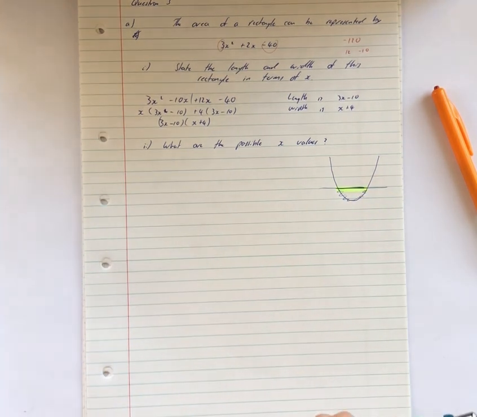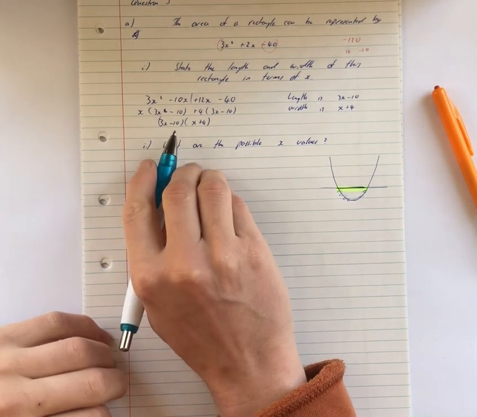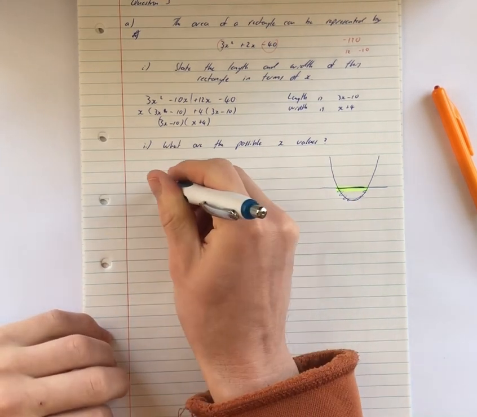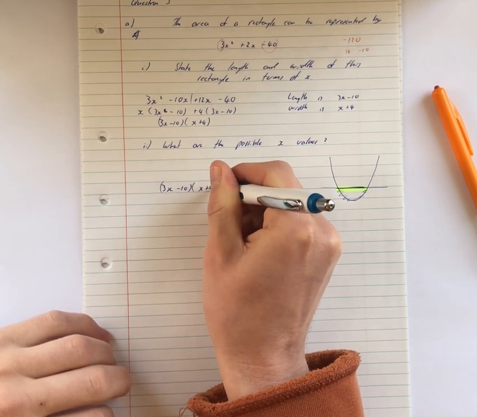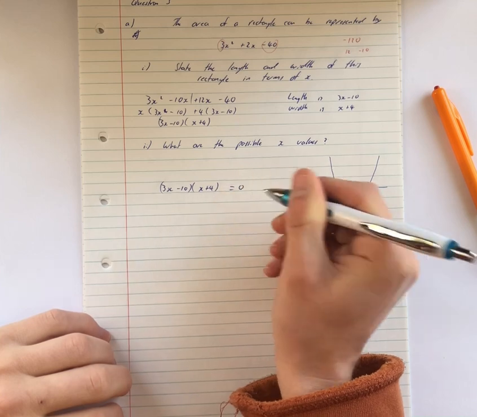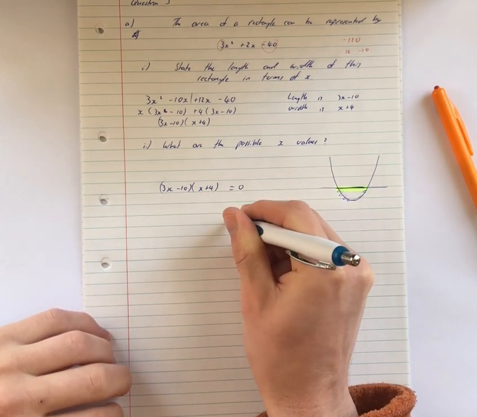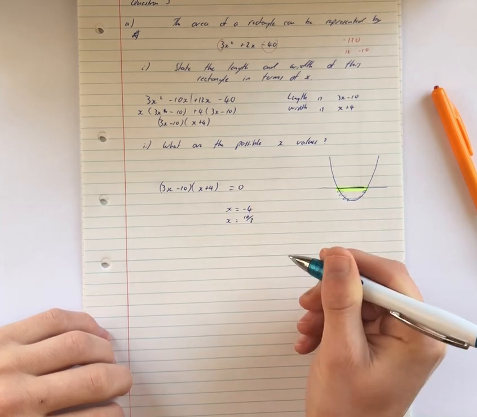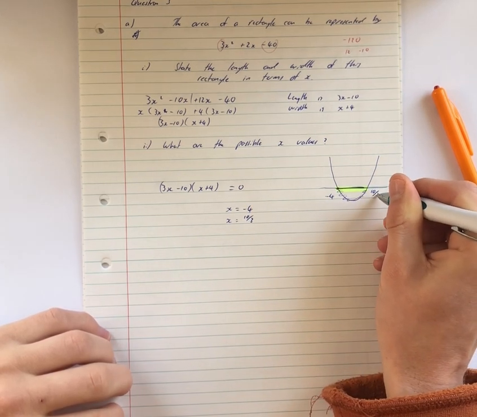So what are they? There are two solutions. So it's already factorized. 3x minus 10, x plus 4, equals 0. So one solution is negative 4, and the other solution is 10 over 3. So that's negative 4, and that is 10 over 3.